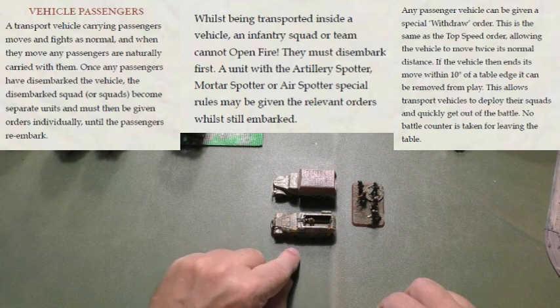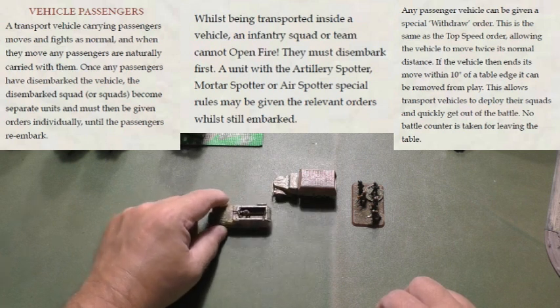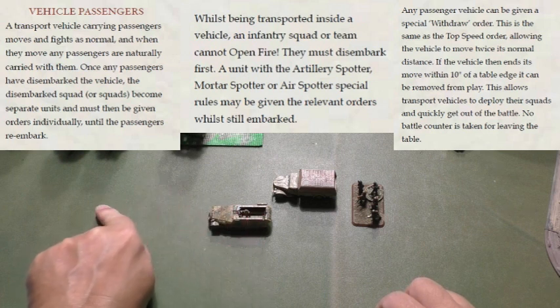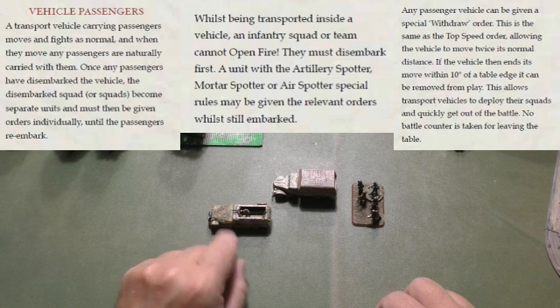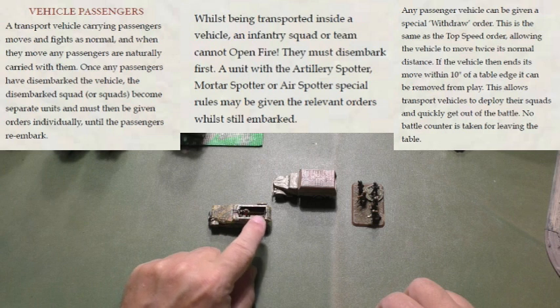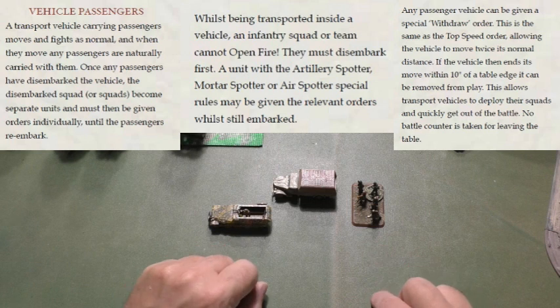If, for example, the half-track has a machine gun on it, moves with infantry on board and decides to fire at the enemy, so we give the order move and fire. The half-track moves, then the second part, fire at the enemy. Only the machine gun on board the half-track will shoot, and the infantry will stay put inside the vehicle.